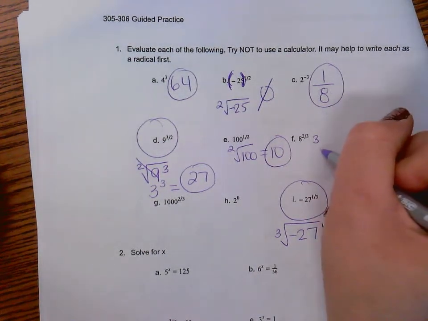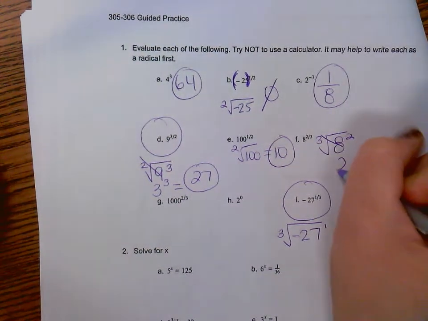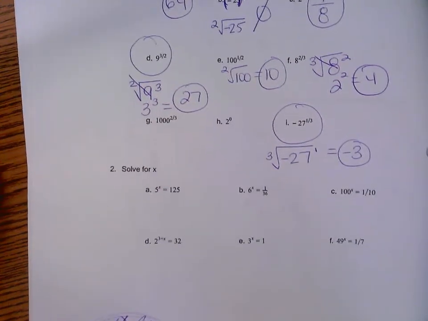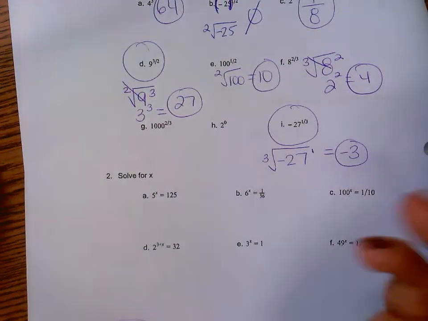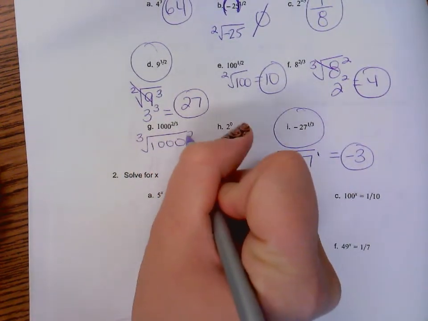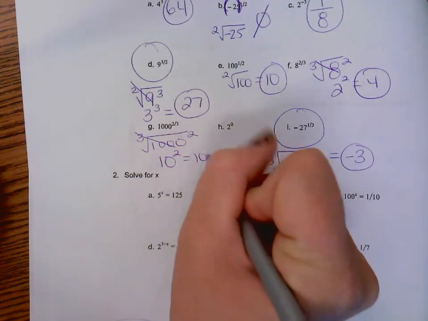Let's see, the cube root of 8 squared. So the cube root of 8 should have been 2, and then 2 squared is 4. Did you get that one? Let's see, the cube root of 1,000 squared. The cube root of 1,000 is 10, and then 10 squared would be 100.